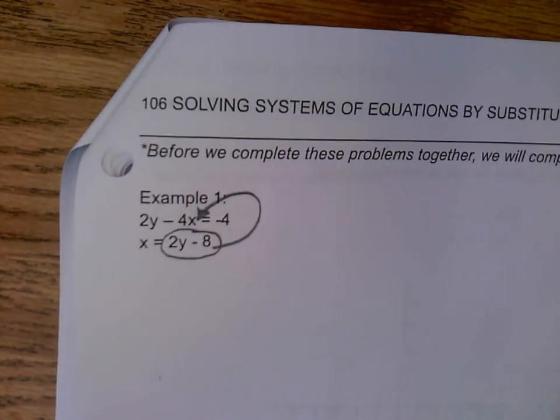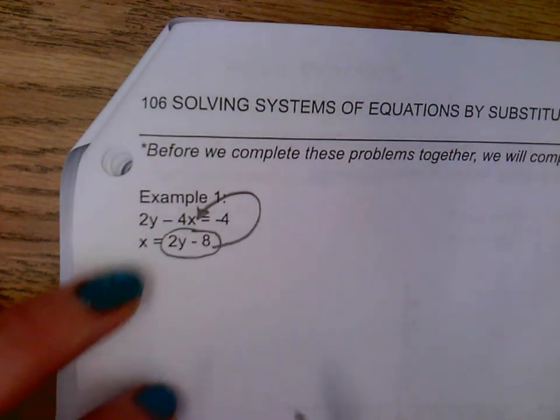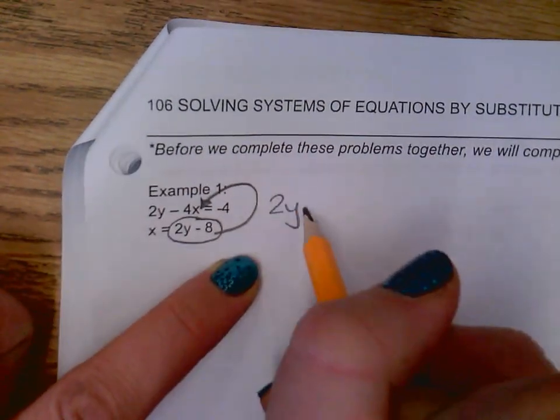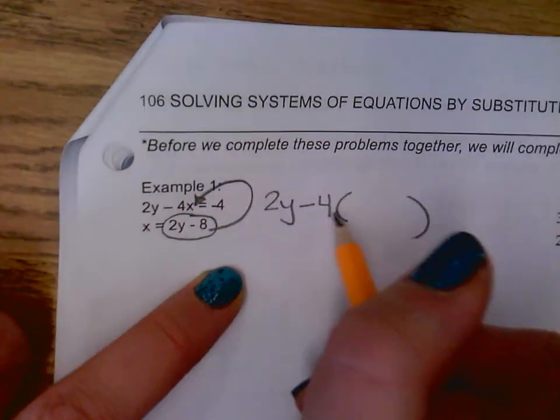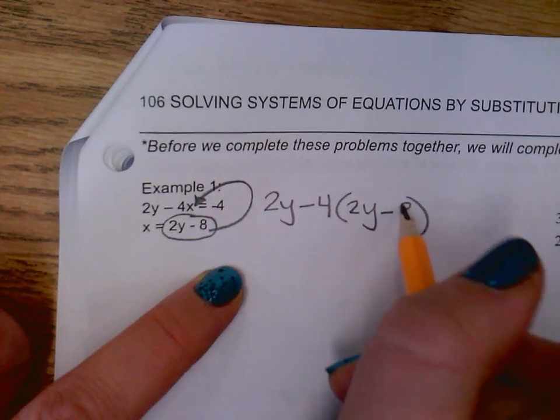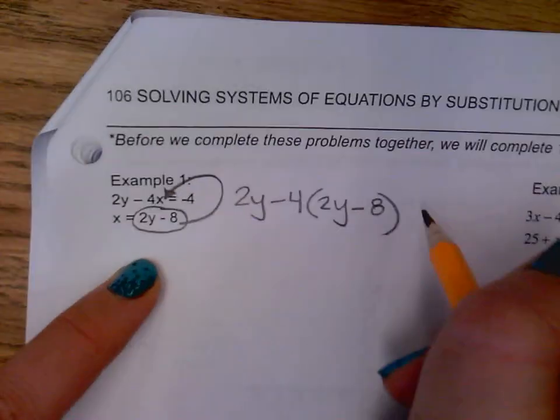So this time, it's just set up a little bit differently. We had y equals before. Now we have x equals. So we need to plug this in for x up here and rewrite this top equation. So we're going to keep the 2y the same. 2y minus 4 parentheses. 2y minus 8 goes inside that parentheses. And then equals negative 4.